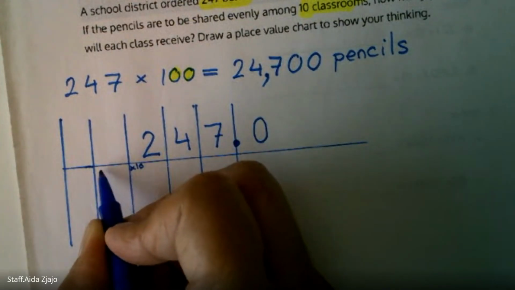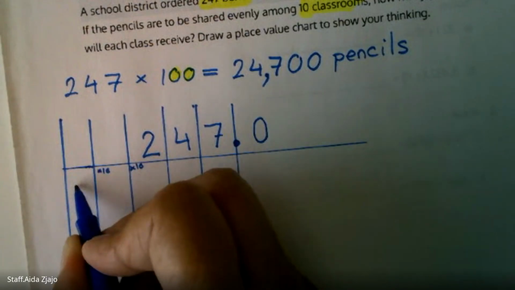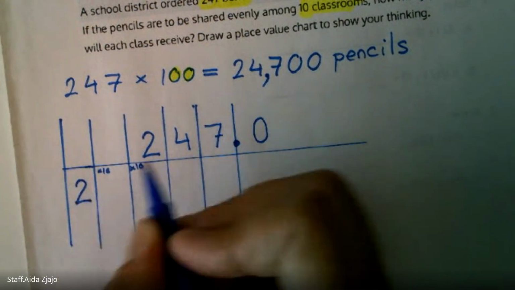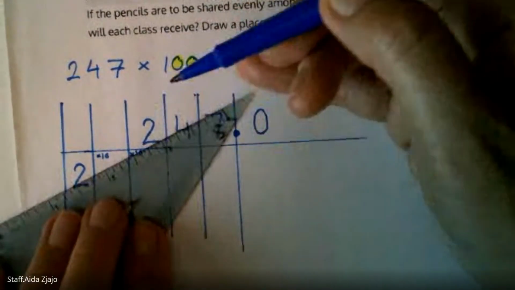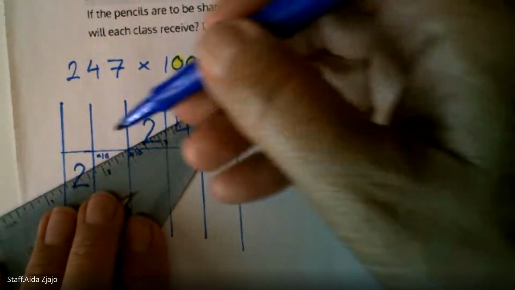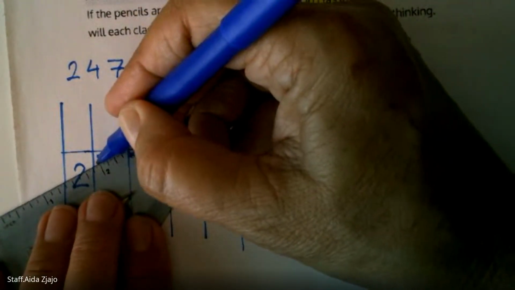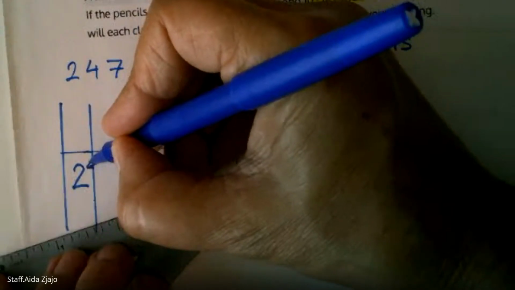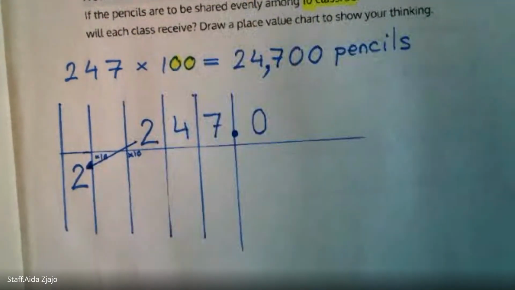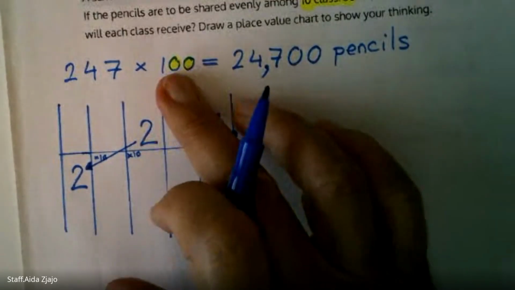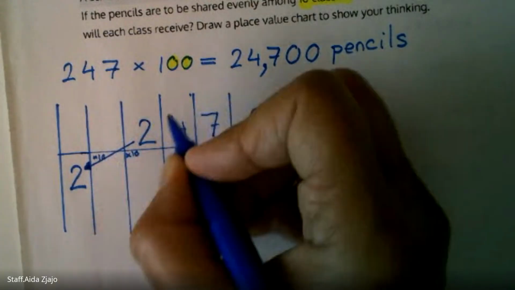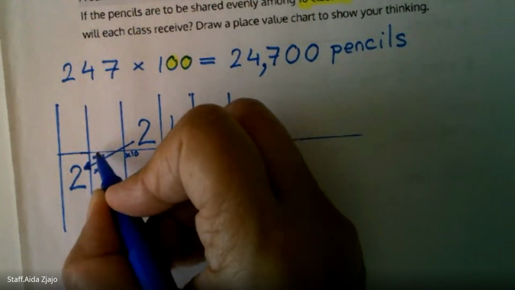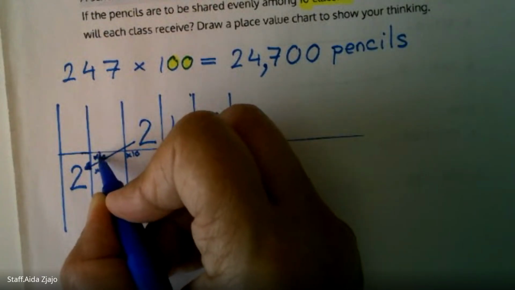But then if I multiply again by 10, the 2 is going to end up right here, because 200 gets 100 times greater. So this means times 10, but it's really times 100.